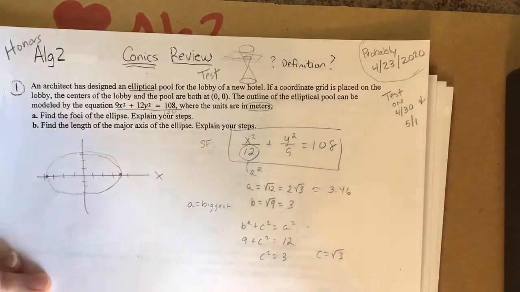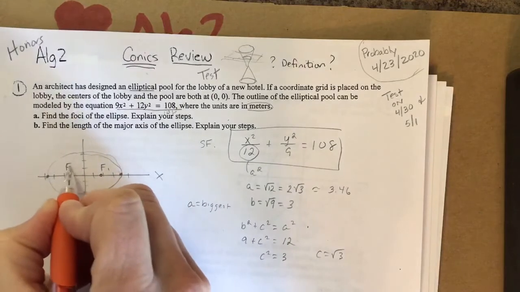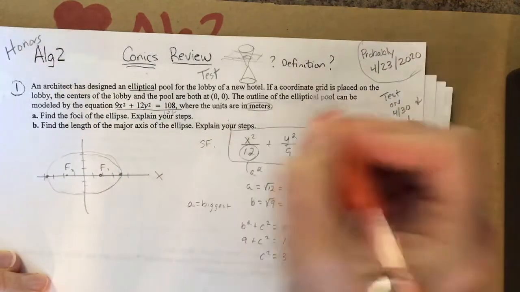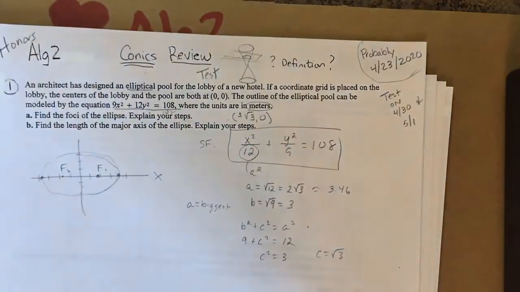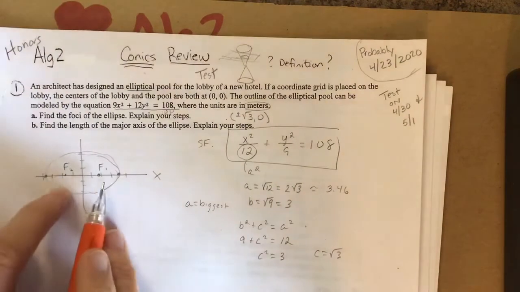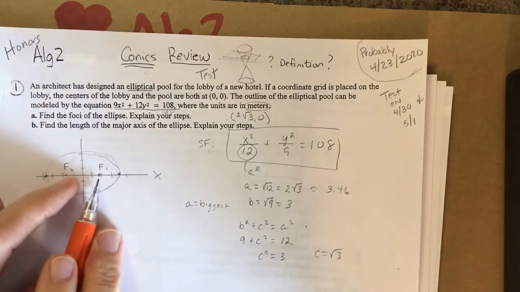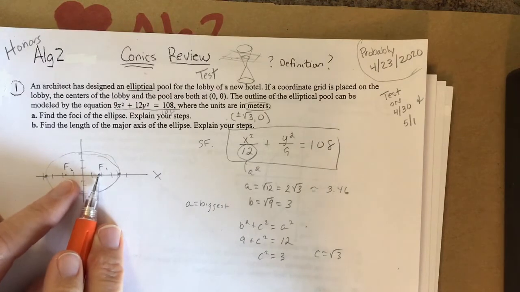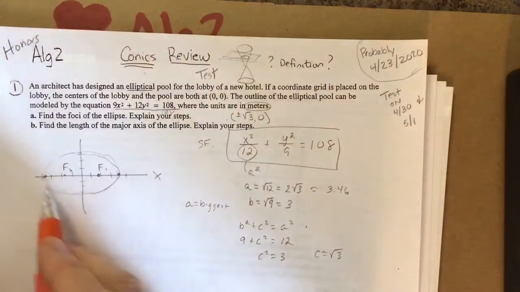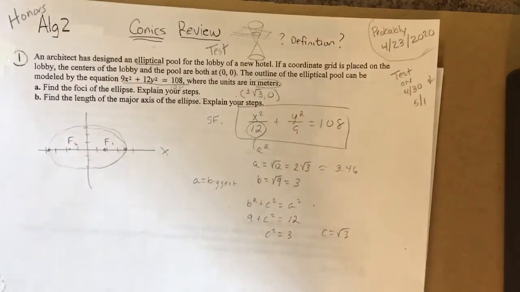So where will the foci be? Well, it's about 1.7. Here. The foci will be positive, negative, square root of 3, 0. Why would we want to know the foci? Well, an architect might want to put something there in the pool, right? Because placing things at the foci of an ellipse can be aesthetically pleasing. That's one reason why.